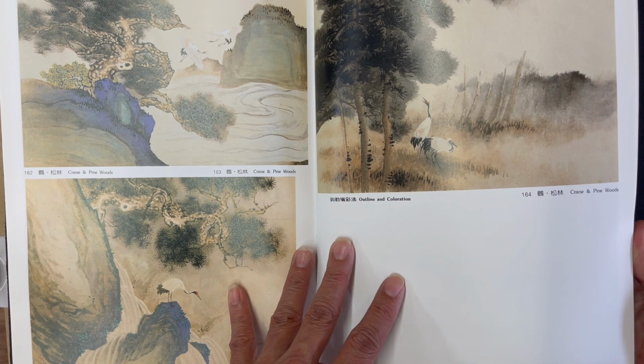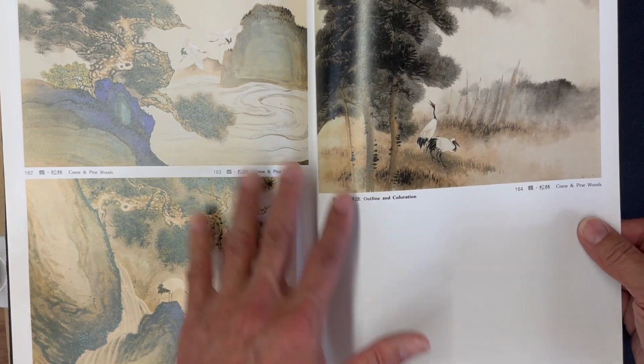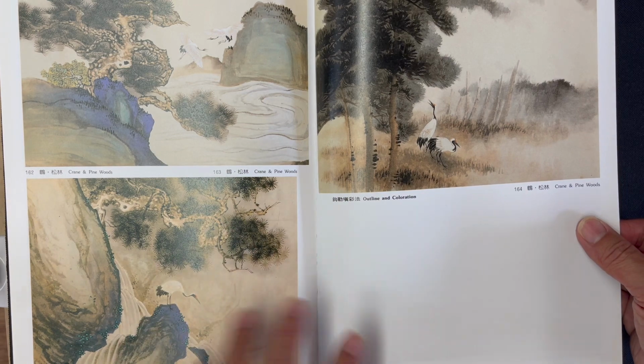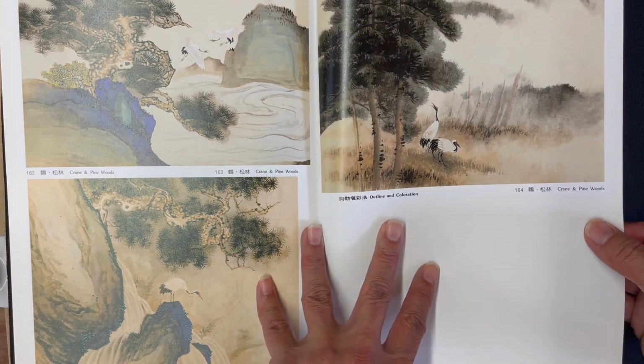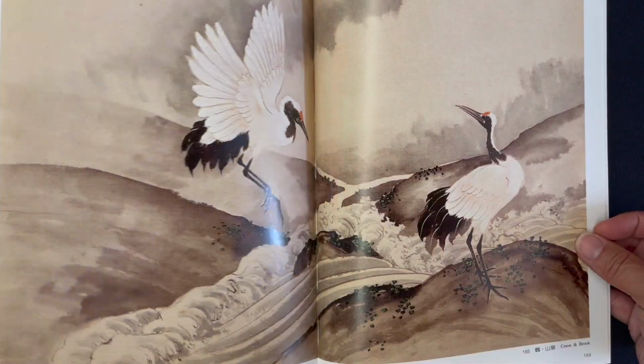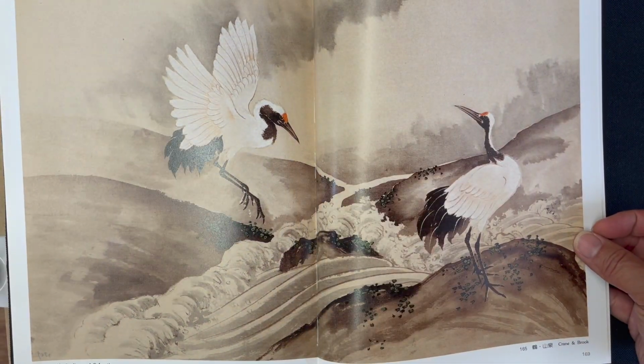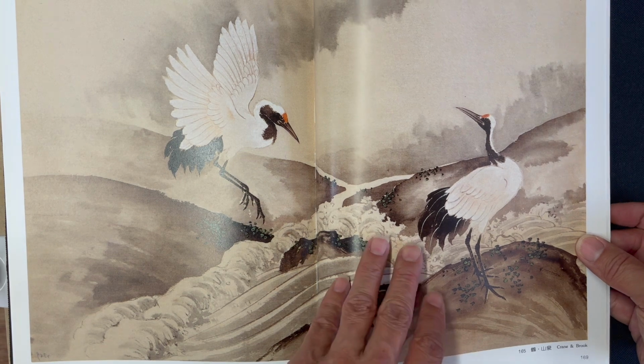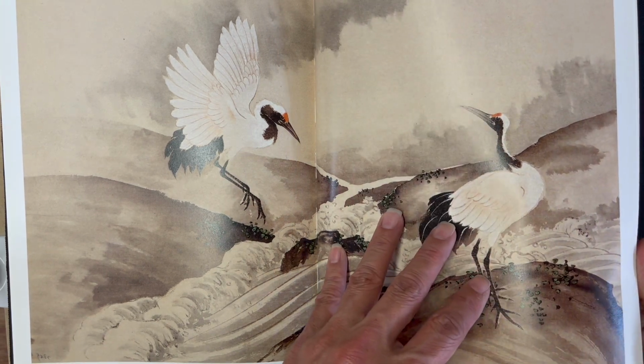And then where we show the bird a little bit smaller amidst a larger scene. And then back to a more close-up rendering of the bird.